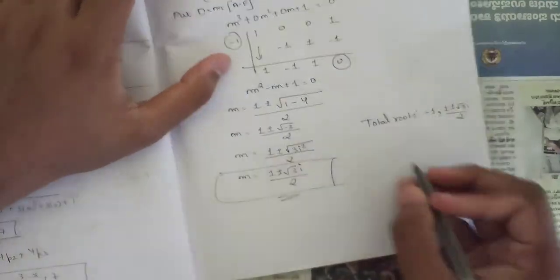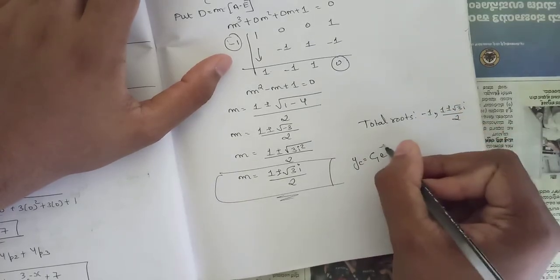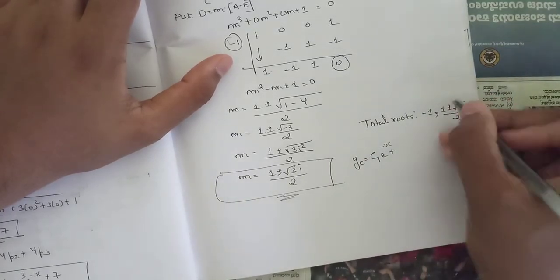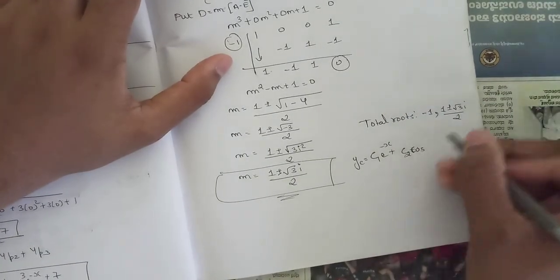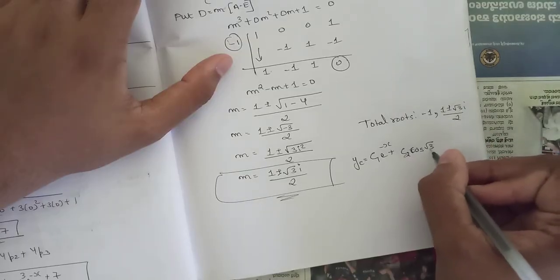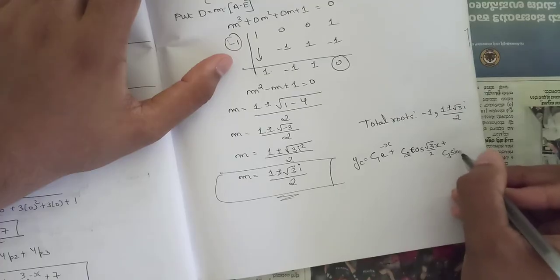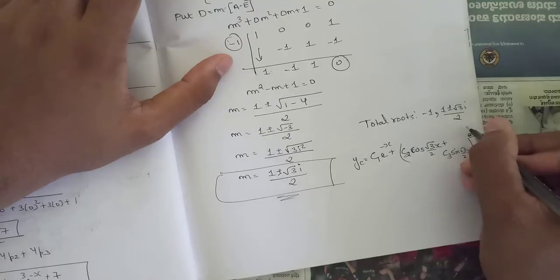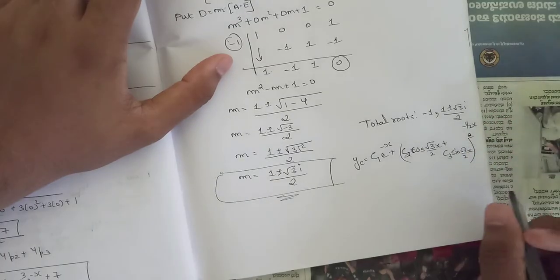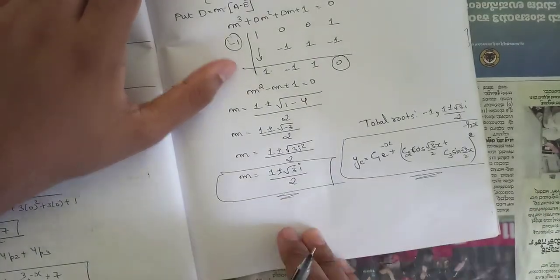Okay, so we can write the complementary function as c1 e to the power minus 1 x, the first root being minus 1, plus, it's of the form alpha plus or minus i beta, so e to the power alpha x times c2 cos beta x, where the value of beta here is root 3 by 2, plus c3 sine root 3 by 2 x, with e to the power 1 by 2 x. So this is your yc. So now we need to find the particular integral.